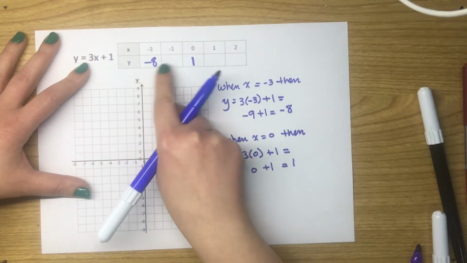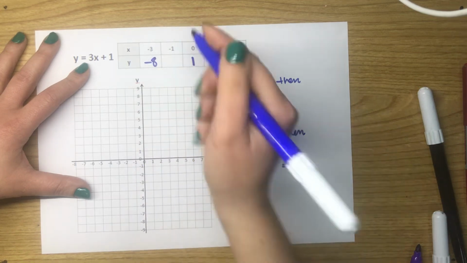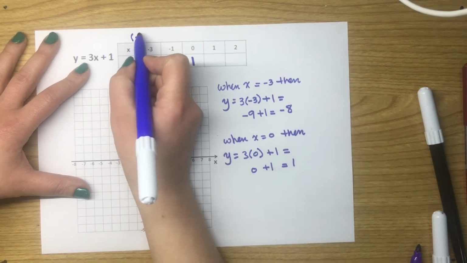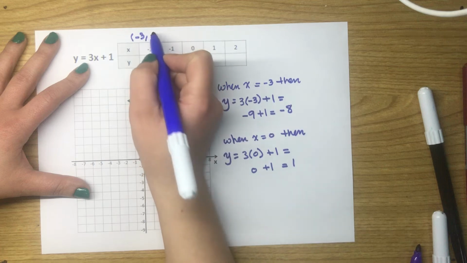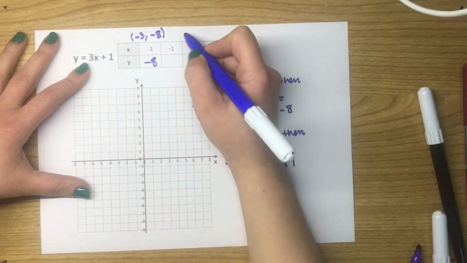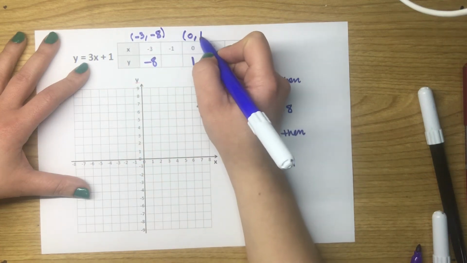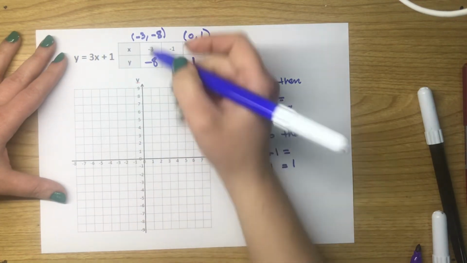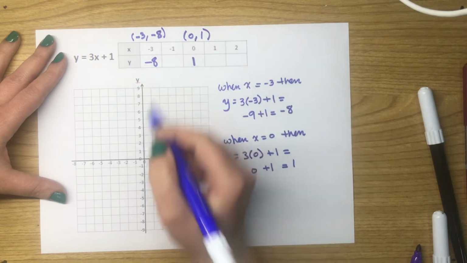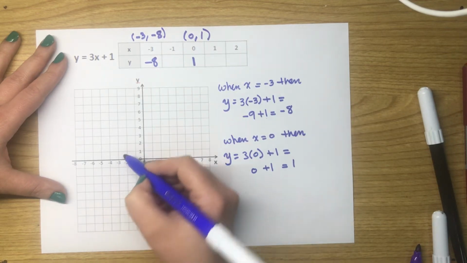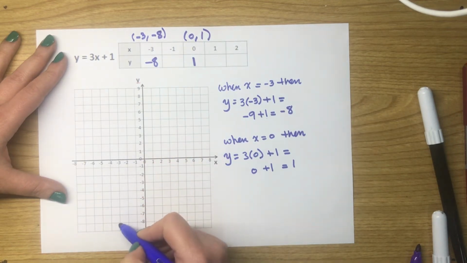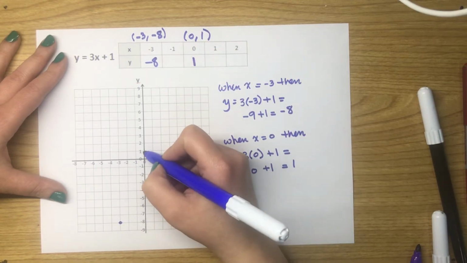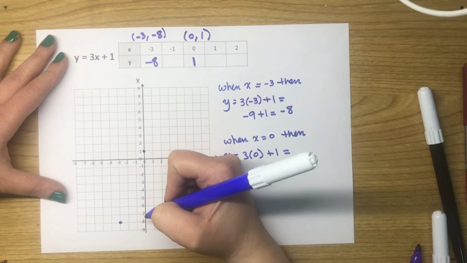Okay, I'm going to put these first two coordinates. So this is -3, -8, and the other is 0, 1. I'm going to plot these here on the coordinates. -3, -8. Here is -3, and here is -8. The second point is 0, 1. Now connect these dots.